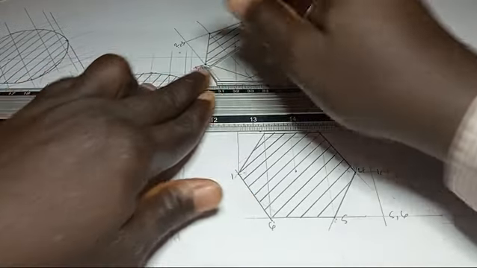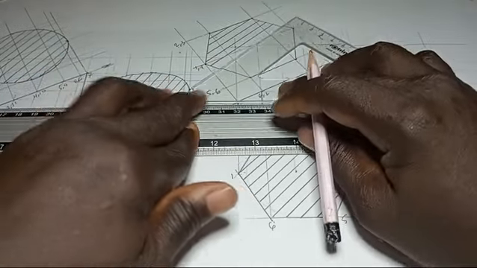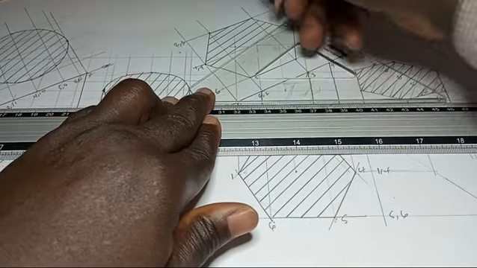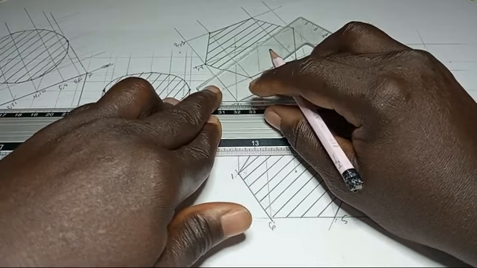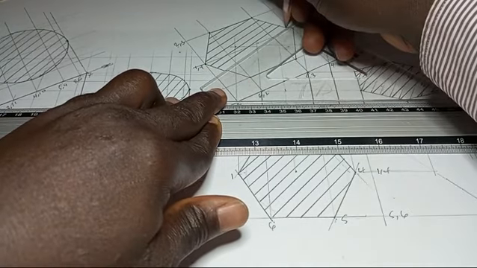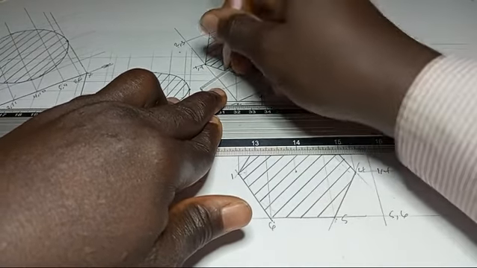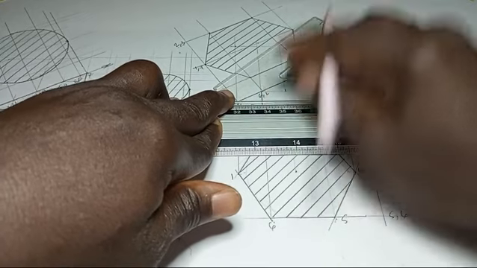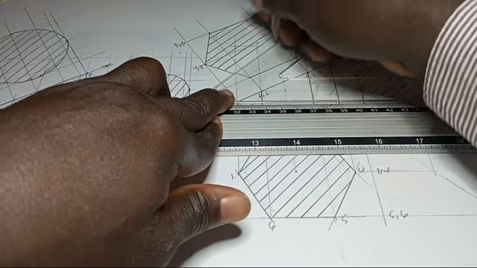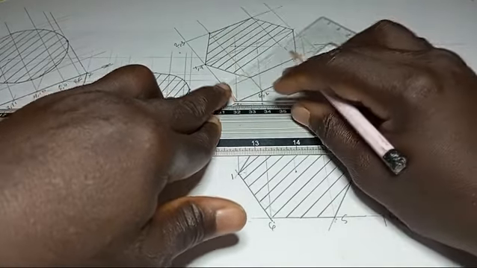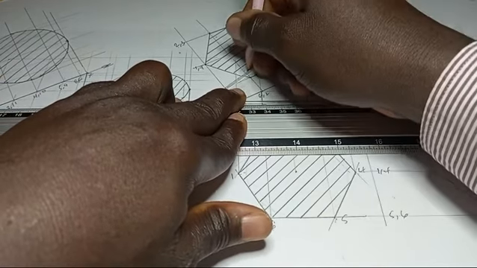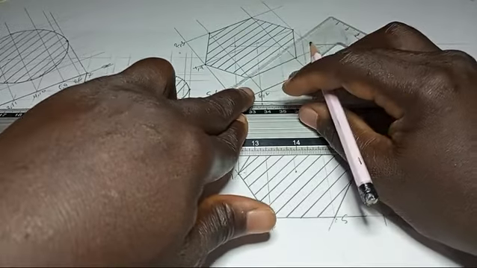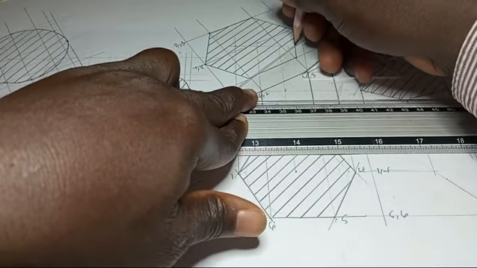Don't allow your section line to come out of the boundary of the part you are sectioning. So that is the section of the frustum of a prism, hexagonal prism in this case.